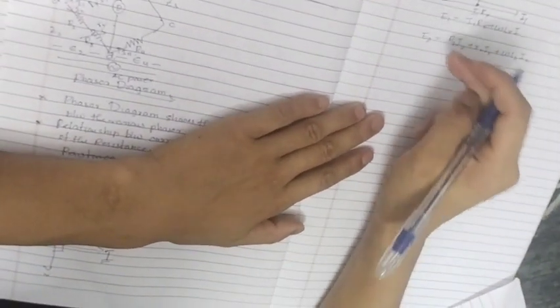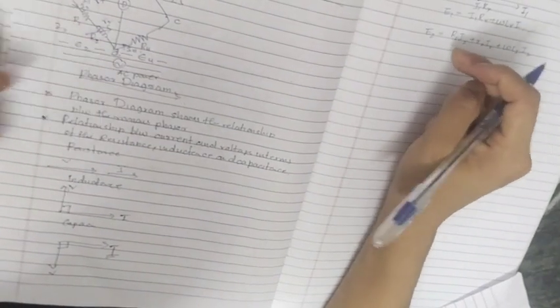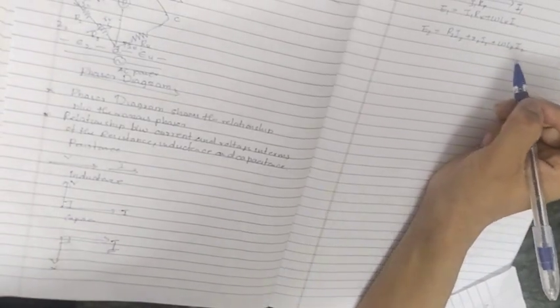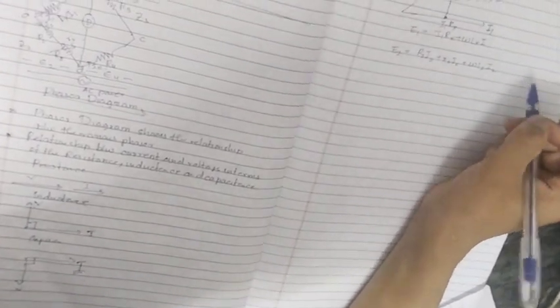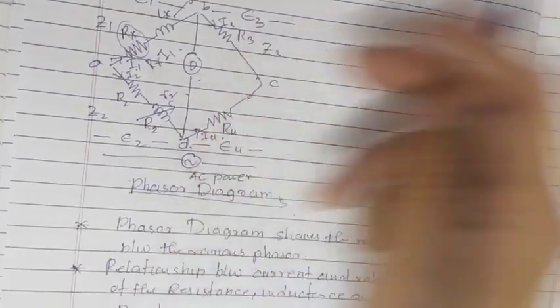Now we have seen that the voltage drop across arm ED is given by R2 I2 plus omega L2 I2. Now we know that the bridge is said to be balanced if no current is flowing to that detector.